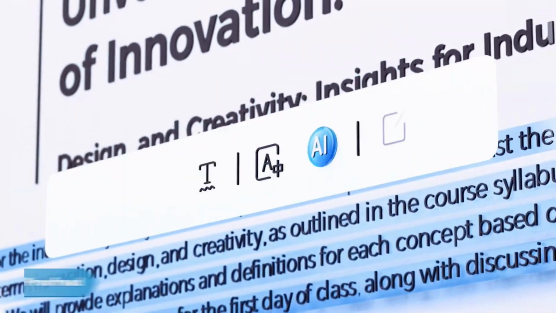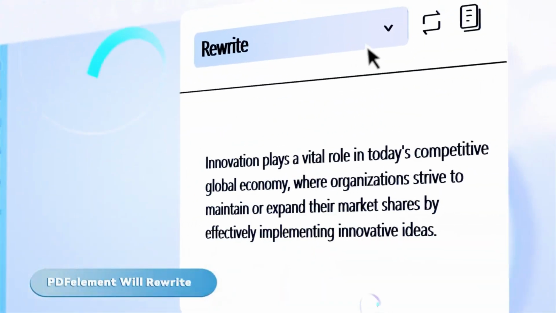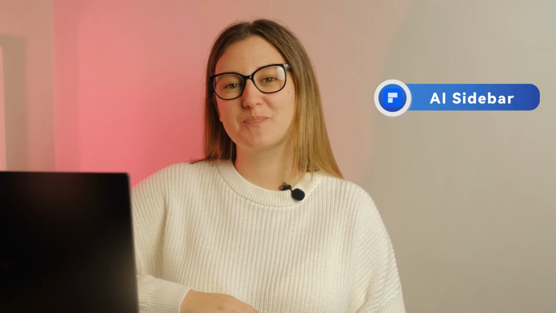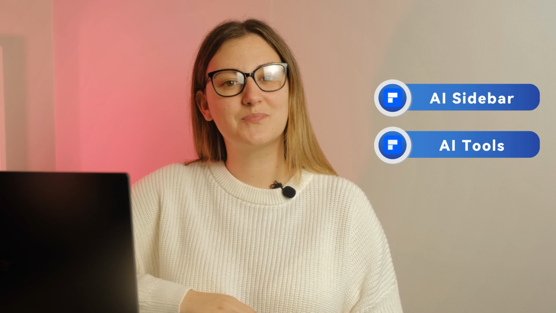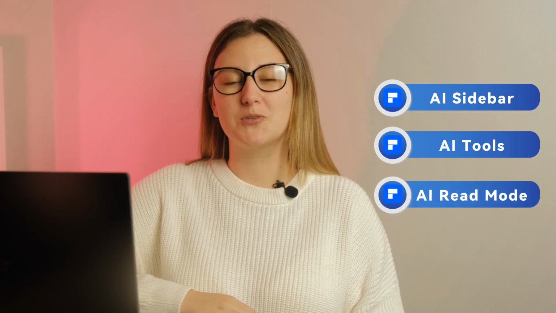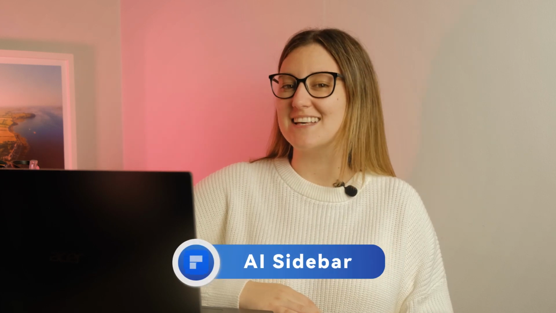In the previous version, Lumi was introduced to PDFelement, a revolutionary AI assistant that changed the way we interacted with PDF documents. And now, with the arrival of PDFelement version 10, these AI capabilities have been taken to the next level. Lumi is more powerful than ever, thanks to 3 innovative features implemented in this version: the AI Sidebar, the AI Tools, and the AI Read Mode. Let's start by taking a look at what the AI Sidebar is and what it has to offer.